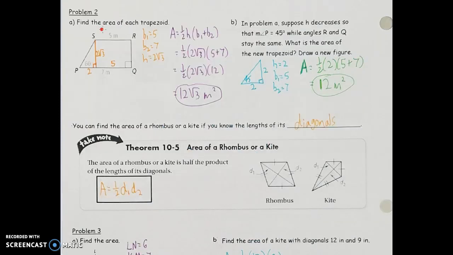So same kind of questions on the back. We're looking for the area of our first trapezoid. Although here we're going to have to remember some rules from our last section. In our last chapter, if I'm given lengths of 5 and 7, I can use those for my two bases, although we're not given a height to start this question. We're going to have to find that.